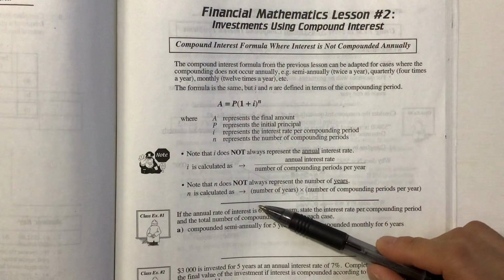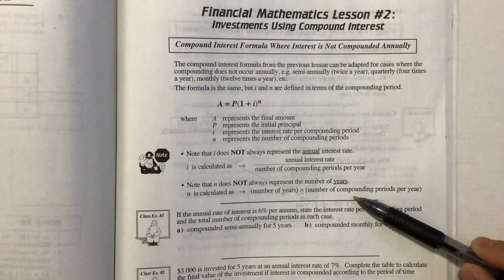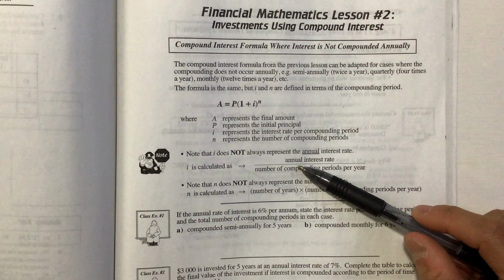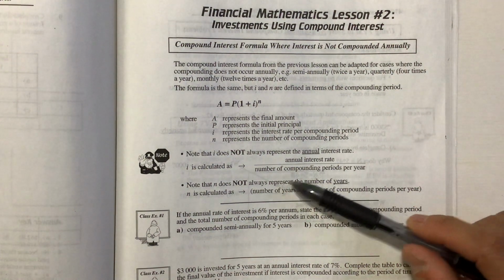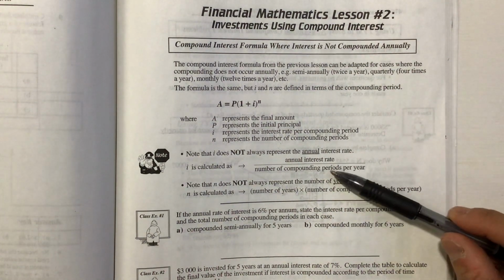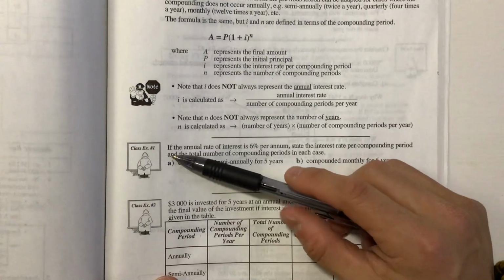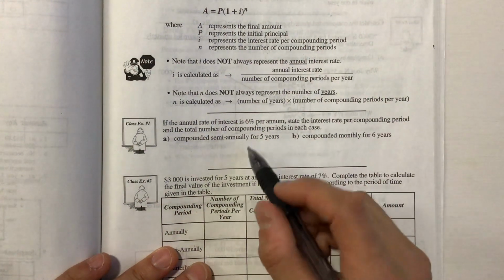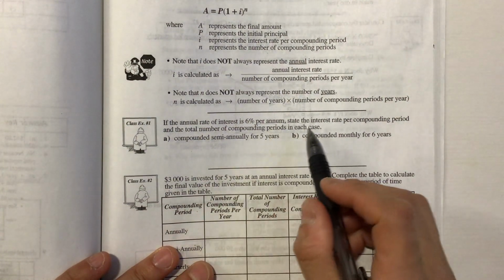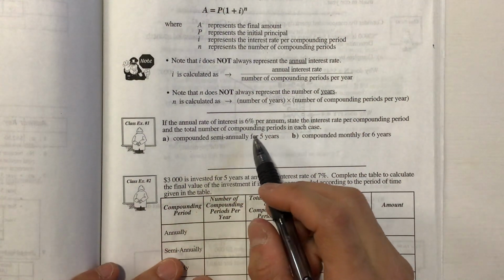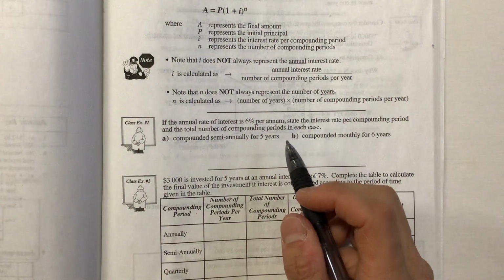Before, what we were looking at was just the number of years multiplied by one compounding period, and the annual interest rate divided by 1, so 1 compounding period per year. In class example number 1, I have an annual rate of interest of 6% per year. We want to state the interest rate per compounding period and the total number of compounding periods in each case.